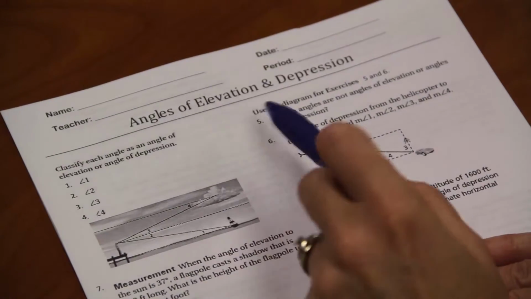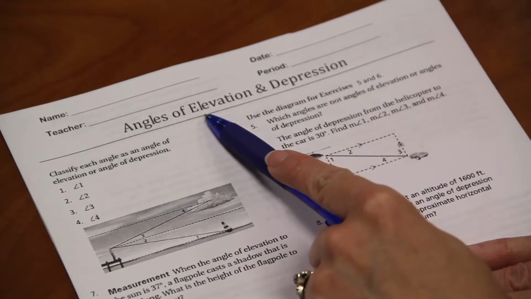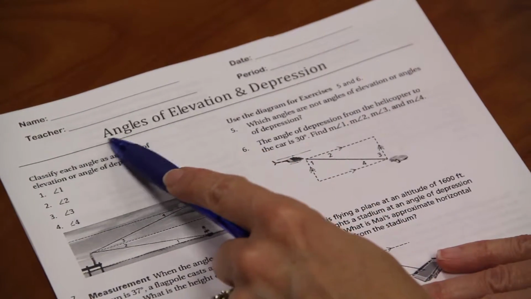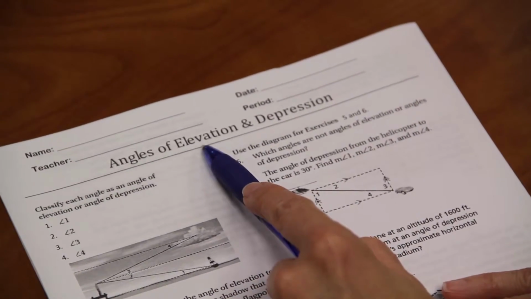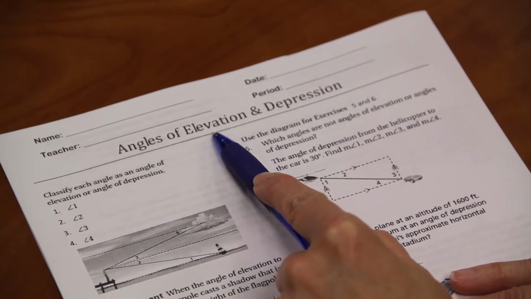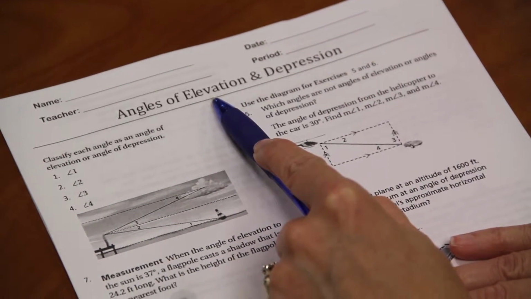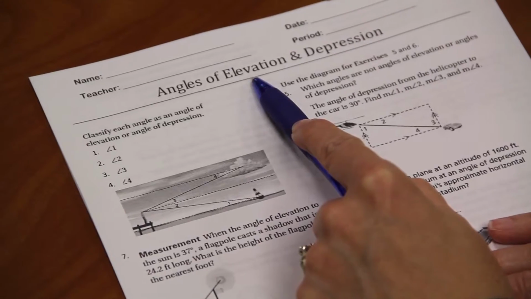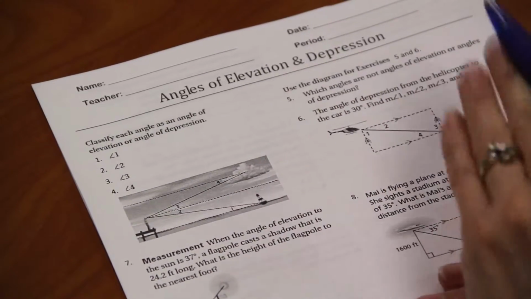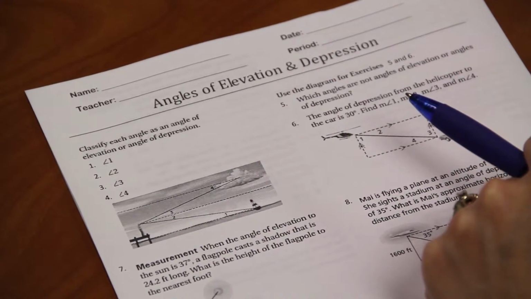Okay, so today's lesson we're going to look at angle of elevation and angle of depression. Angle of elevation is when you're looking up at the object, and angle of depression means you're looking down at the object.